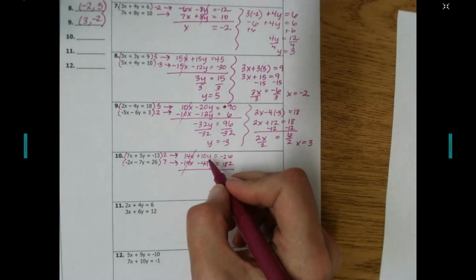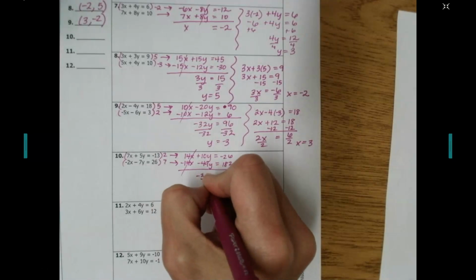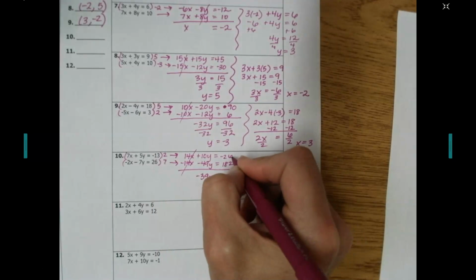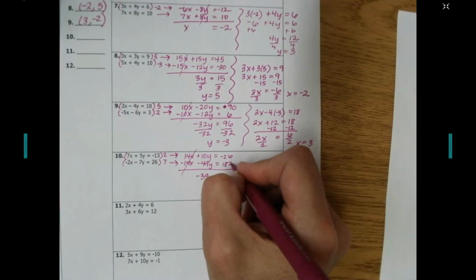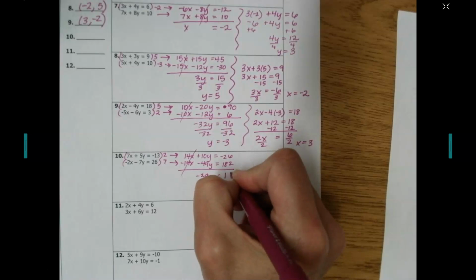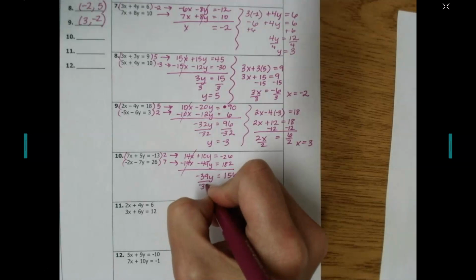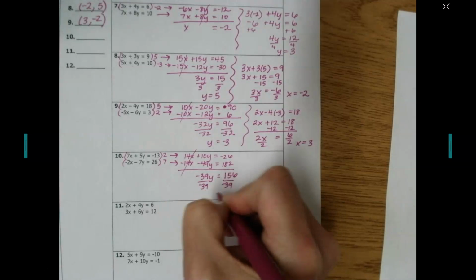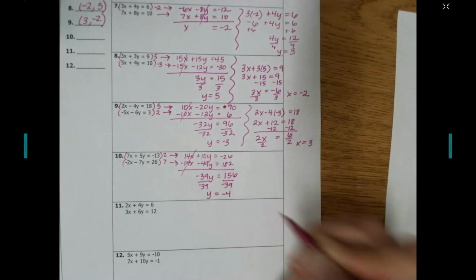Perfect. 10y and negative 49y will be a negative 39y. Negative 26 and positive 182 would be a positive 156. And then if we divide both sides by negative 39, y equals, grab that calculator, negative 4.